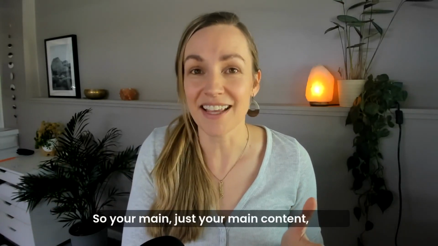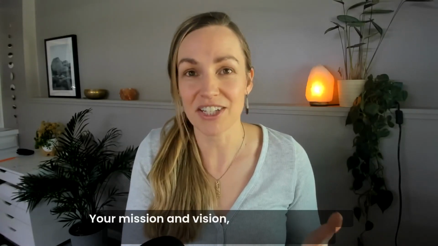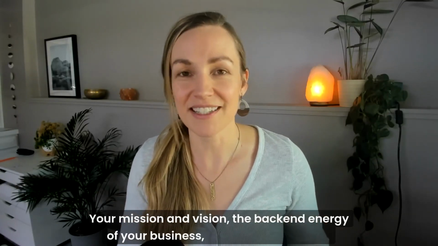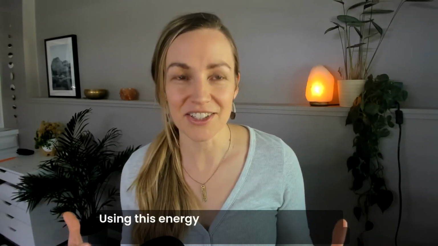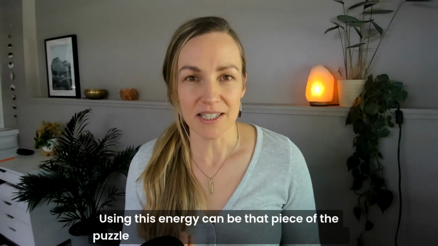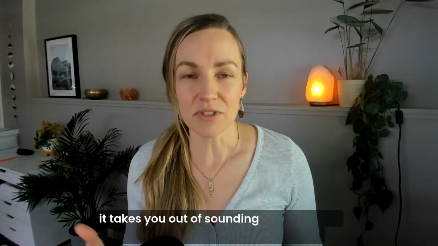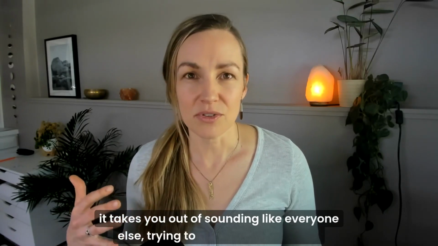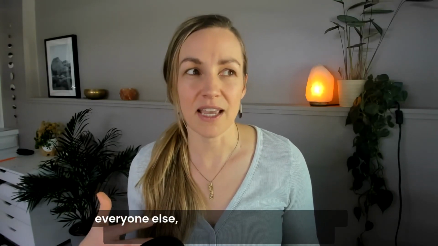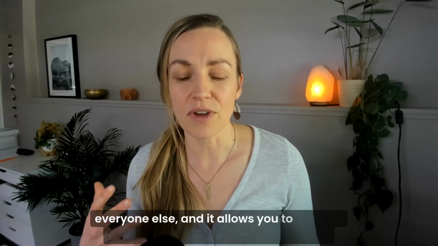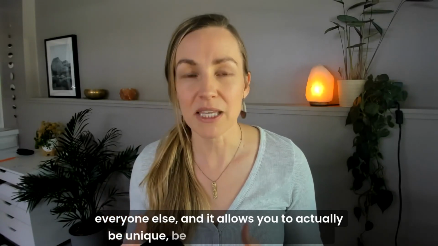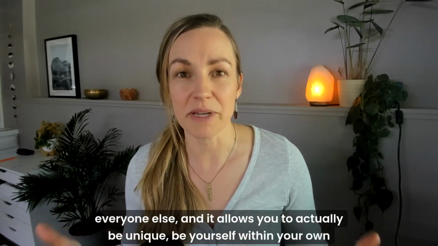Those are the 3 ways. So your main content, right? Your mission and vision, the back end energy of your business, as well as your offers. Using this energy can be that piece of the puzzle that just kicks things into gear, where it takes you out of sounding like everyone else, trying to do the templates like everyone else, and it allows you to actually be unique, be yourself within your own messaging, right?